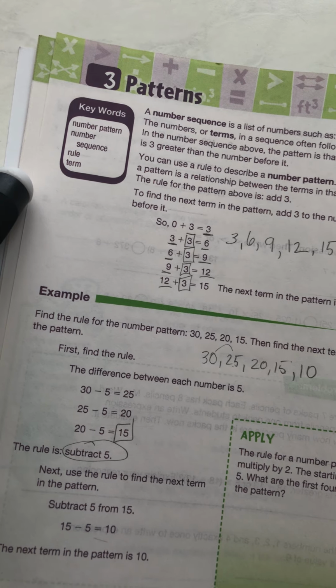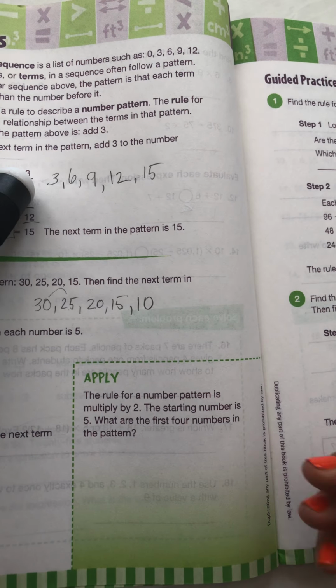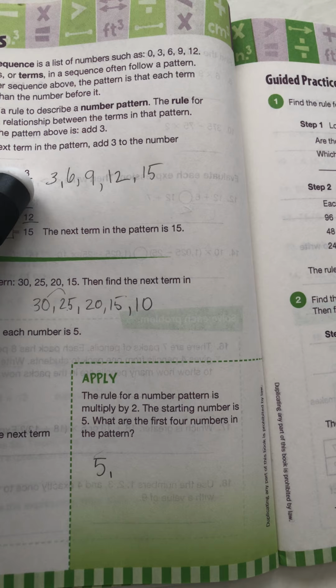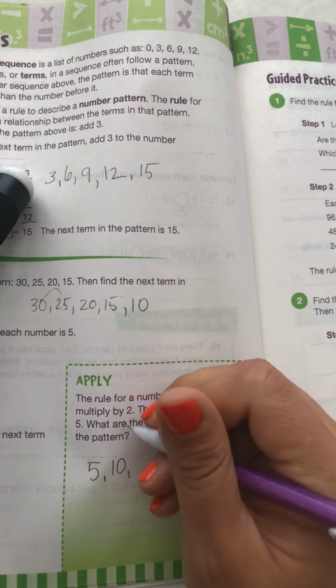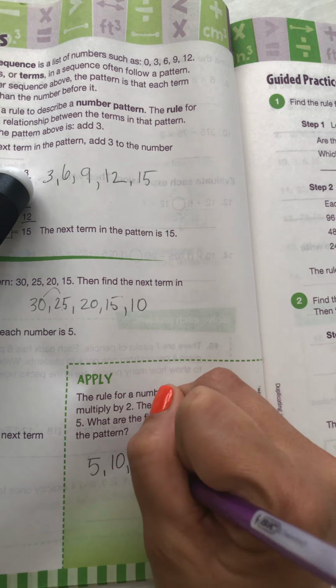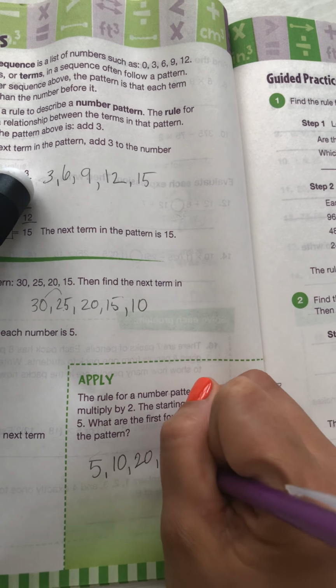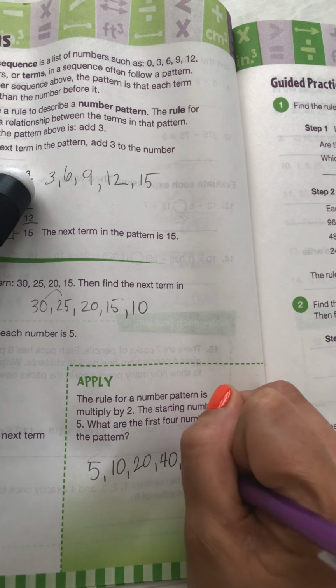The rule for a number pattern is multiply by 2. The starting number is 5. What are the first 4 numbers of the pattern? So if I start at 5 and I know my rule is multiply by 2, 5 times 2 is 10. Then I take 10 and multiply that by 2, which is 20. Then I take 20 and multiply that by 2, which is 40. Then I take 40 and multiply that by 2, which is 80.